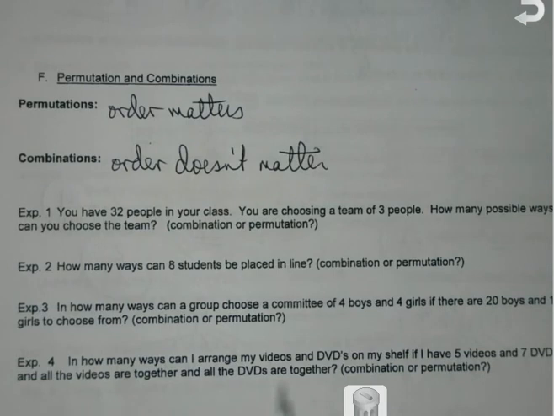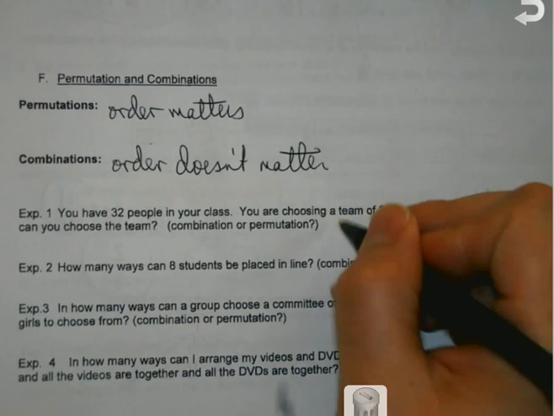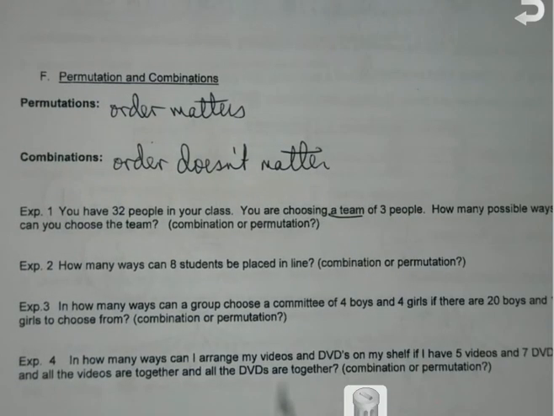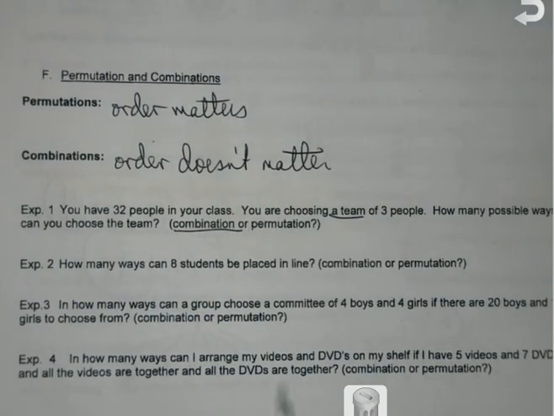Order doesn't matter. So here we have 32 people in class. You're choosing a team, generic, of 3 people. How many possible ways can you choose them? Order doesn't matter, it's just a general team. Now instead of having to do something fancy, we let the calculator work for us.